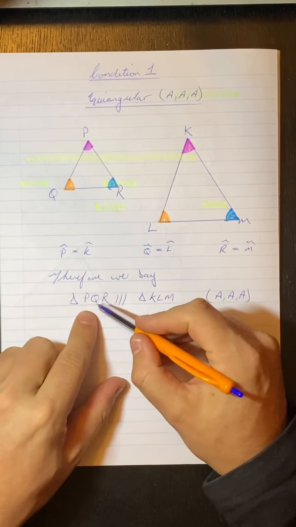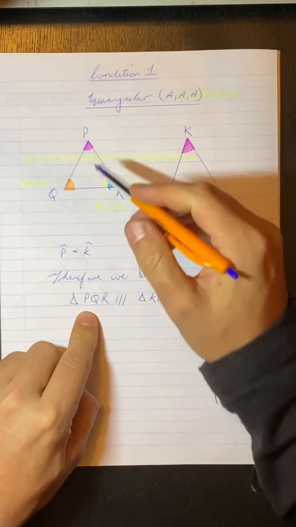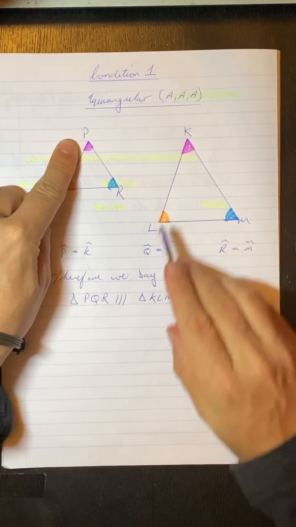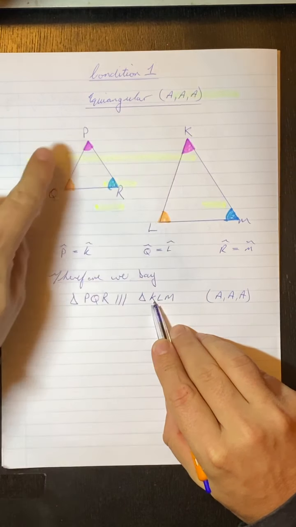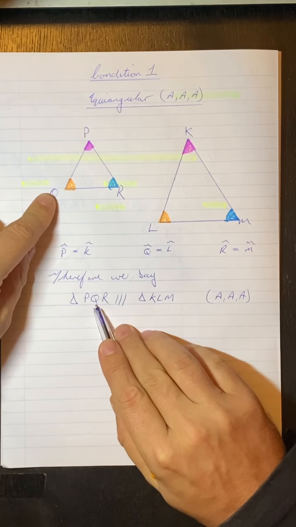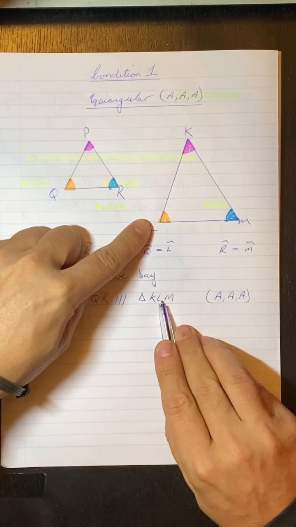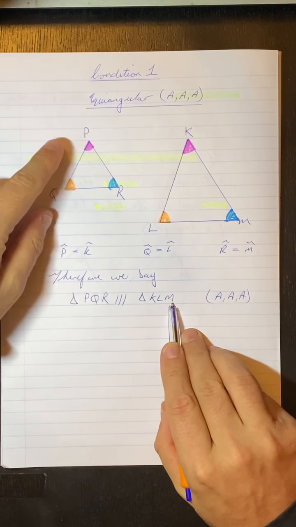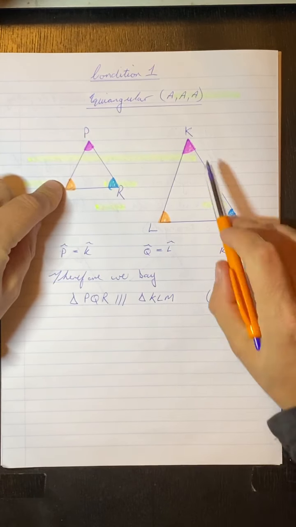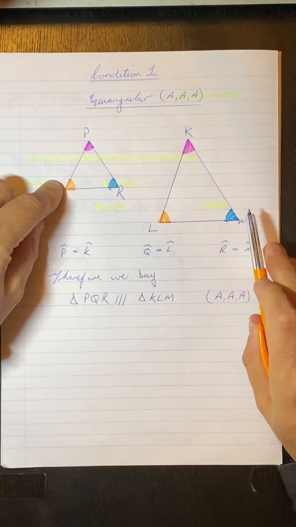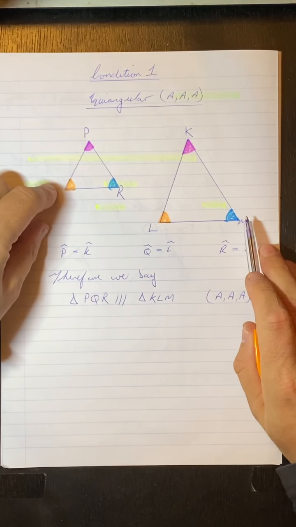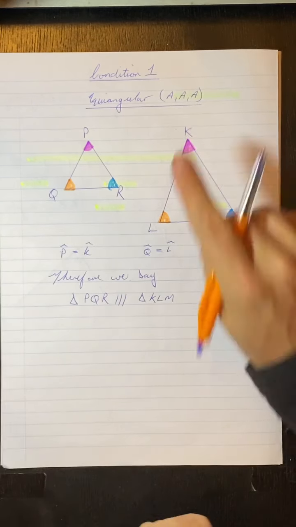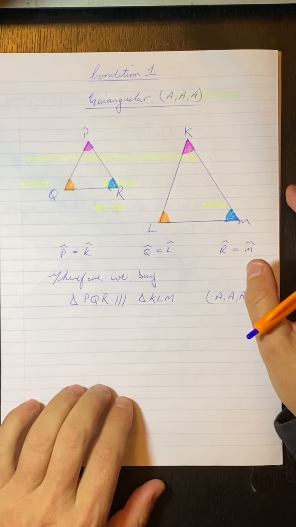Now, grade 9s, your order here is important. If I start with angle P for this triangle, I must start with angle K for this one because they are the equal ones. Then if I go to angle Q, I must go to angle L. Then angle R is equal to angle M, so RM. I can't go PQ and then for this one KM, because they are not equal. You must follow that order where they are equal. So condition 1, equiangular, AAA.